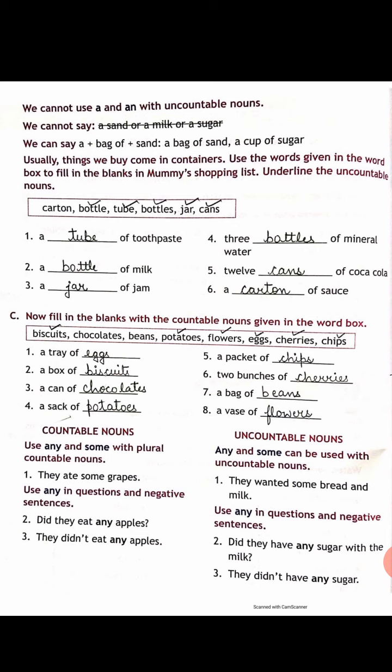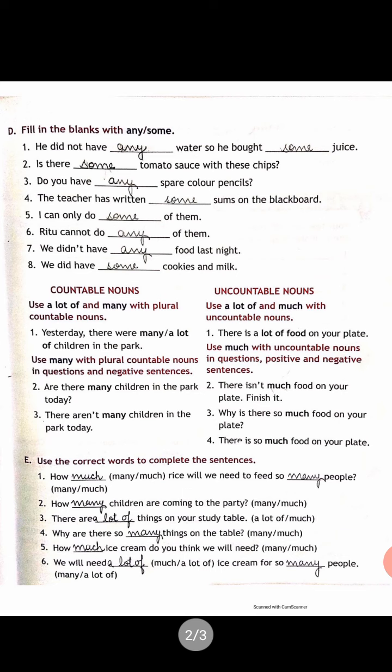Okay, I told you that when we start our sentence with a helping verb, it will convert into a question sentence. Okay, fill in the blanks with any and some. Now we have to fill in the blanks with any and some. Okay, he did not have any water so he bought some juice.